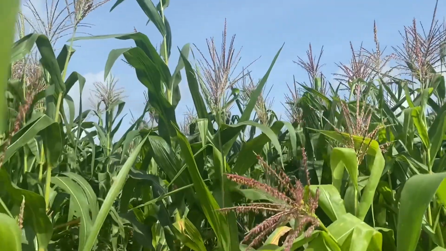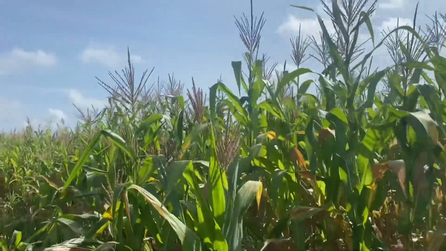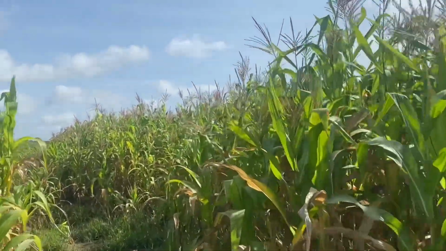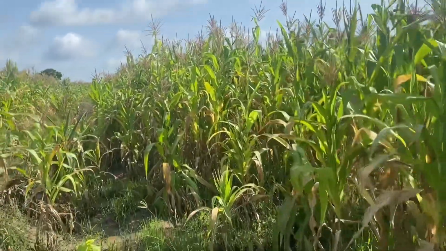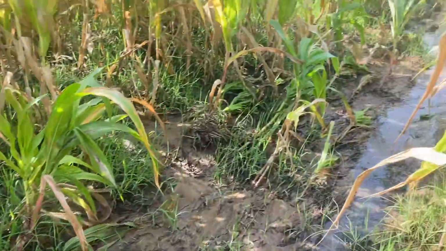Even though we needed rain to help us plant and to help the plant grow, too much rain was washing away all the nutrients in the soil, and even the fertilizer that we had applied.